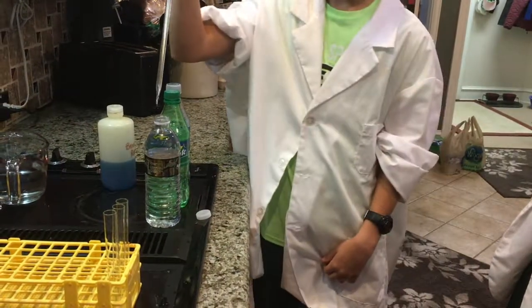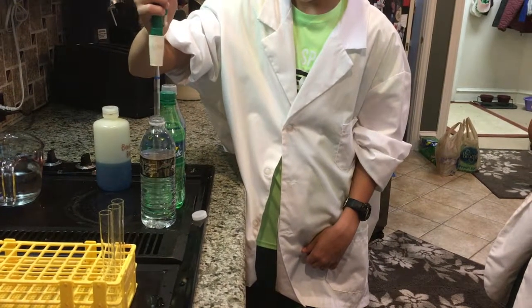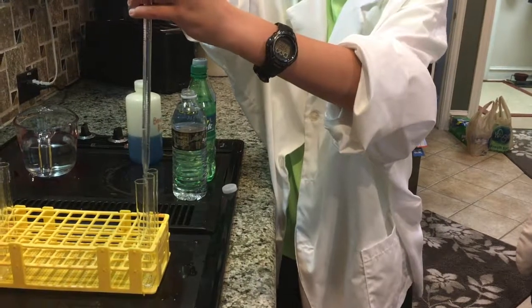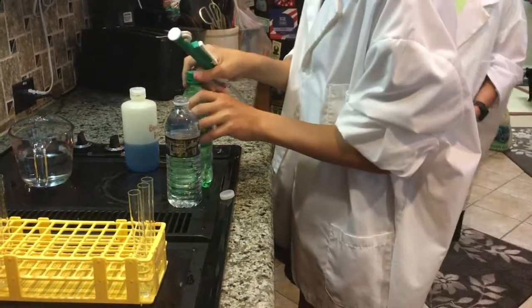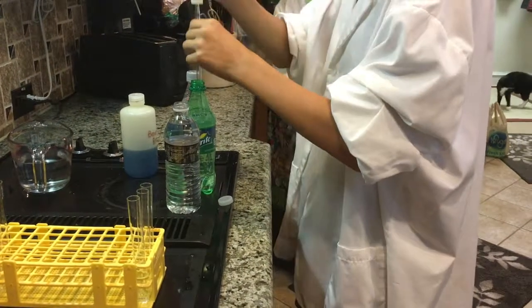First, I'm going to take this pipette and I'm going to stick it in the water and get the water and then place it into the test tube as our negative control. And then Jonathan's going to take the Sprite and put it into the second one as our positive control, because we actually know that Sprite has sugar in it.